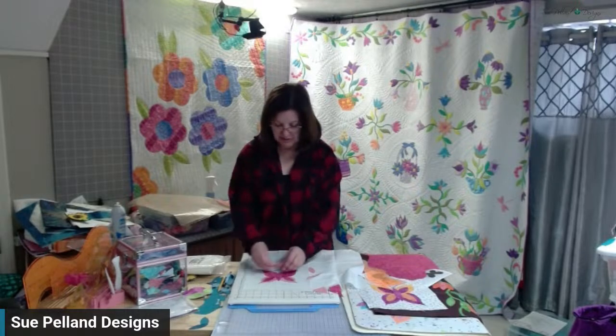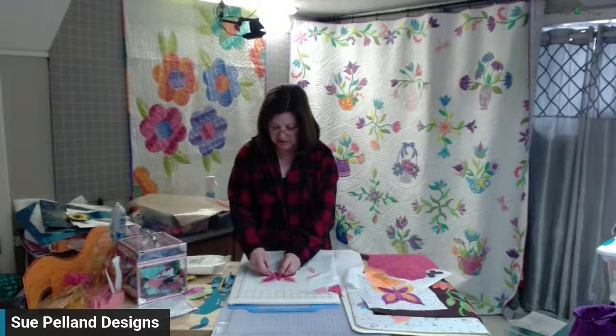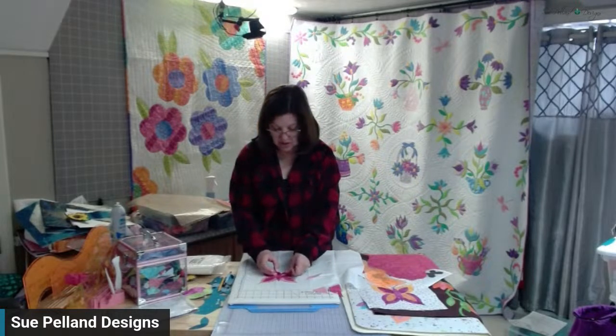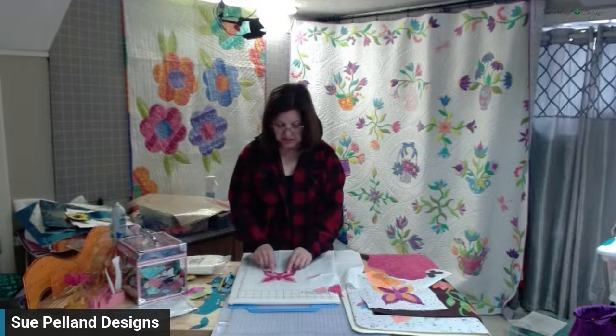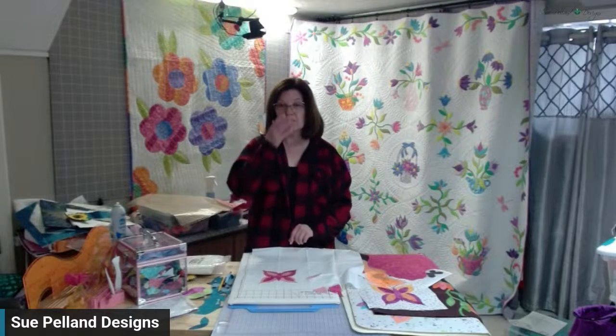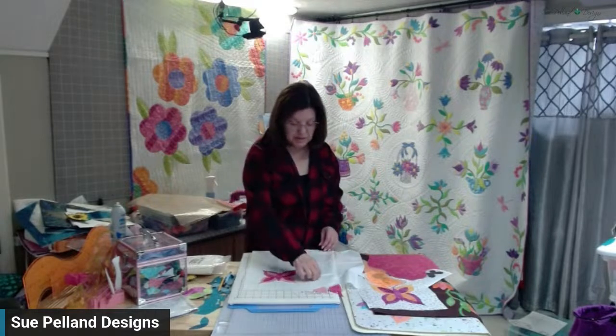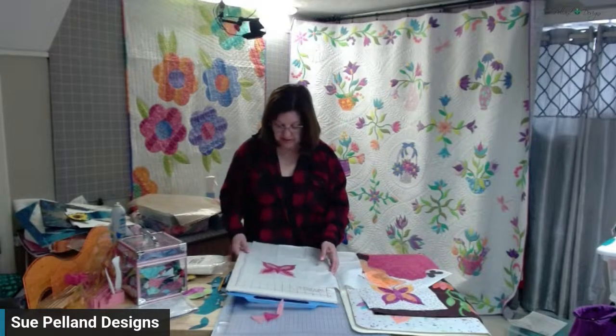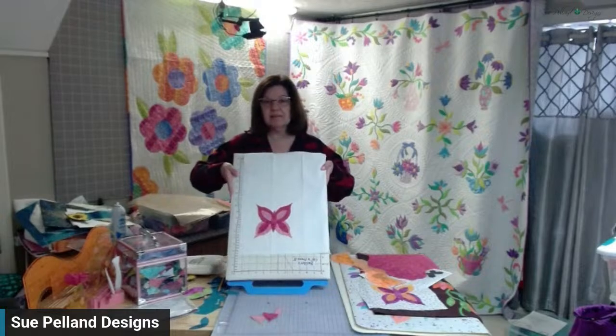But you could get really creative with this, and you could start using your Hearts and More tools to make circles or to make different shapes to decorate your little butterfly with. So here we go. We're starting to shape up our little butterfly, and it's looking pretty good so far. Let me just give you a little view of that.